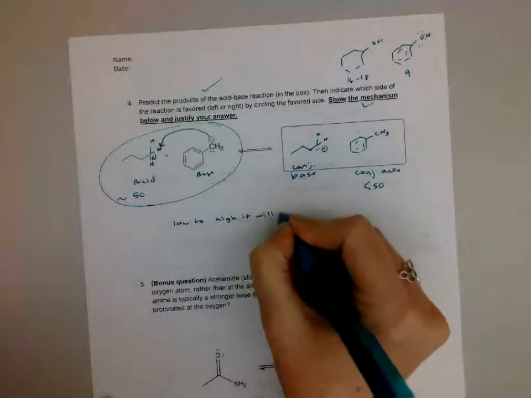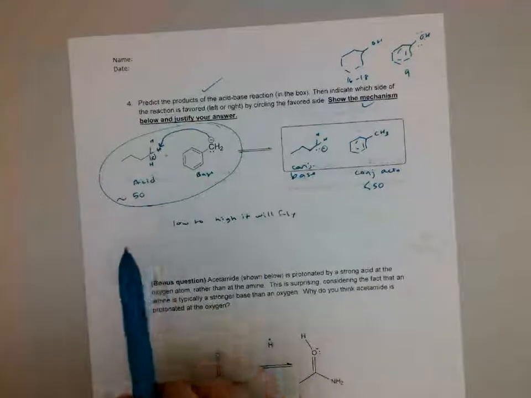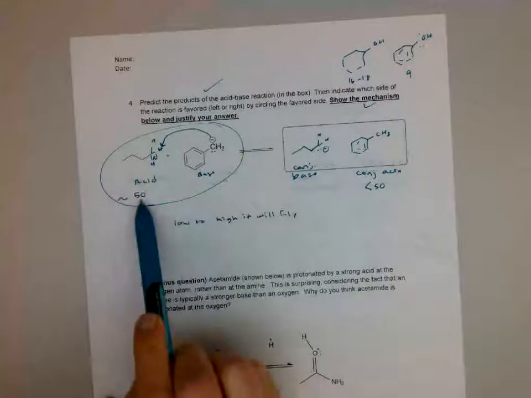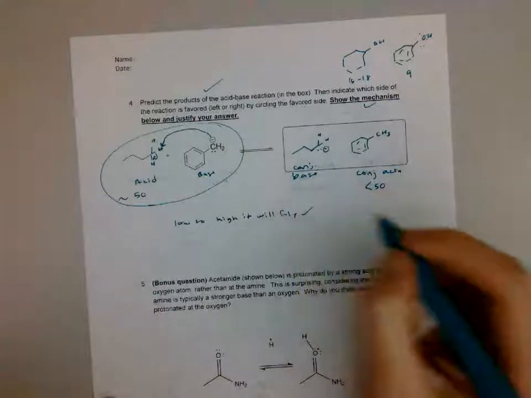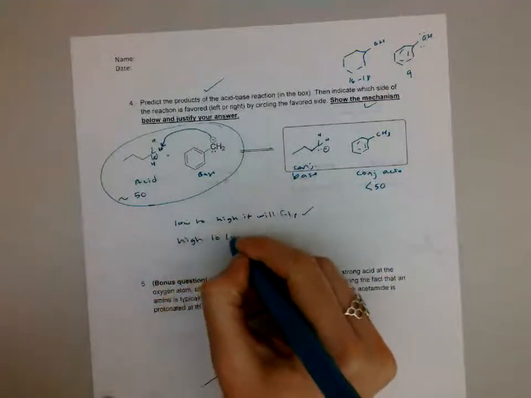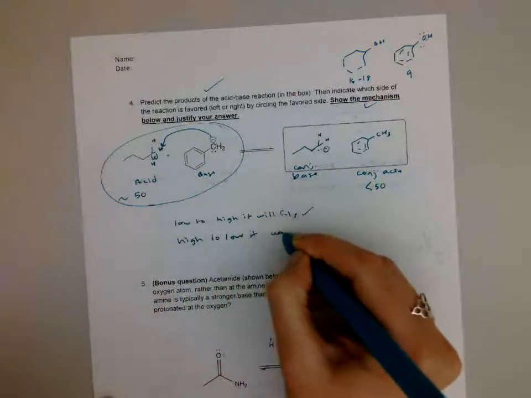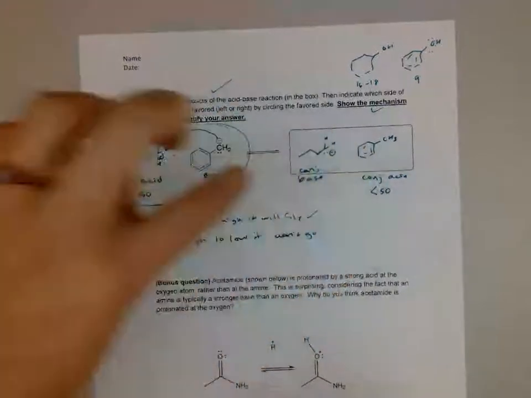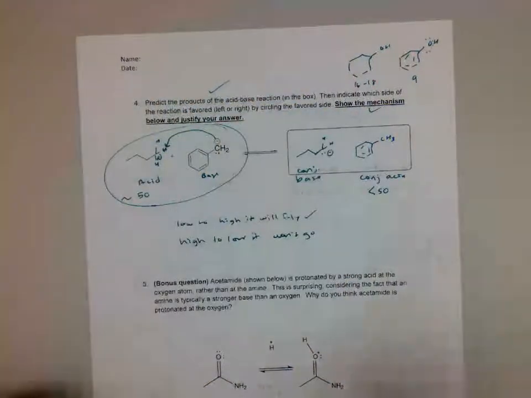it will fly. So if you have a lower pKa to a higher pKa, or a smaller to a bigger pKa, it will proceed that direction. If it's high to low, it won't go. So this direction, we have a bigger pKa to a smaller, higher to smaller, so high to low, it won't go.